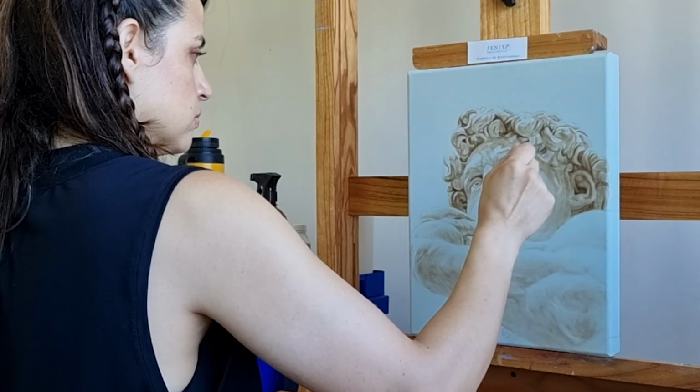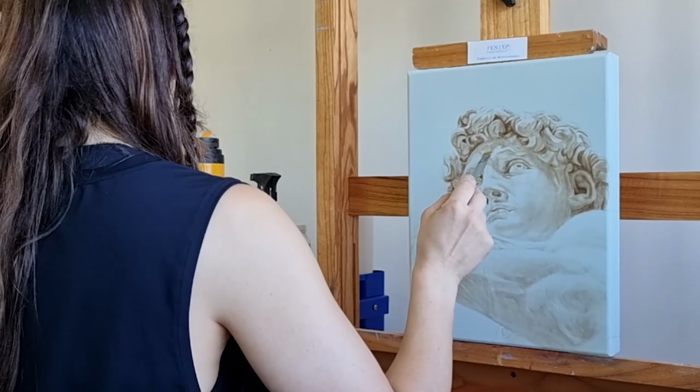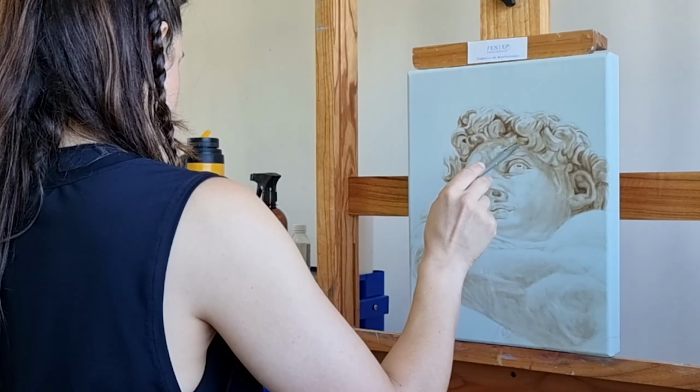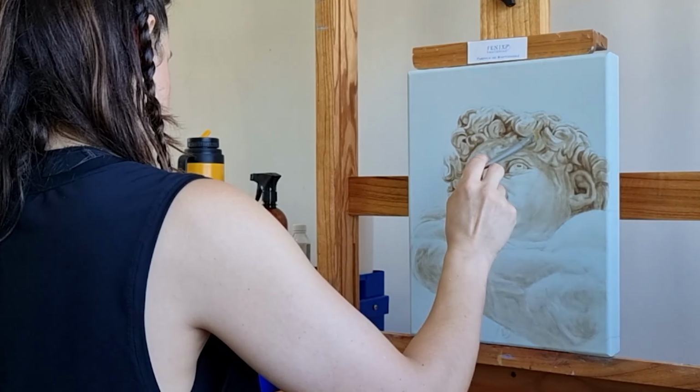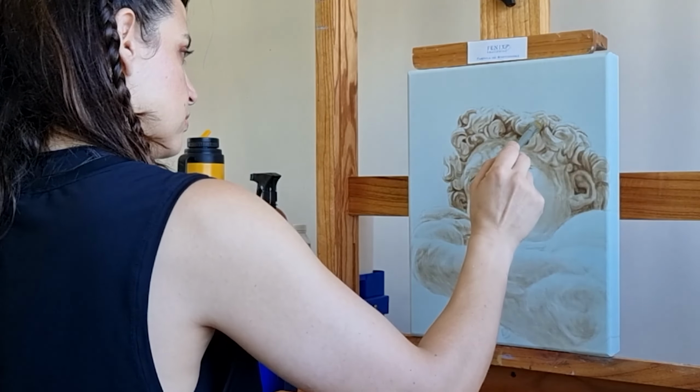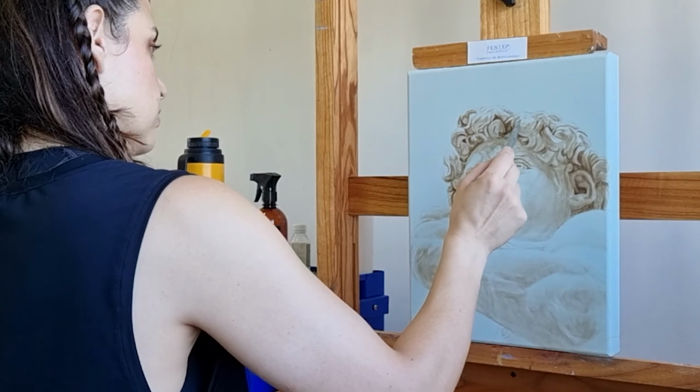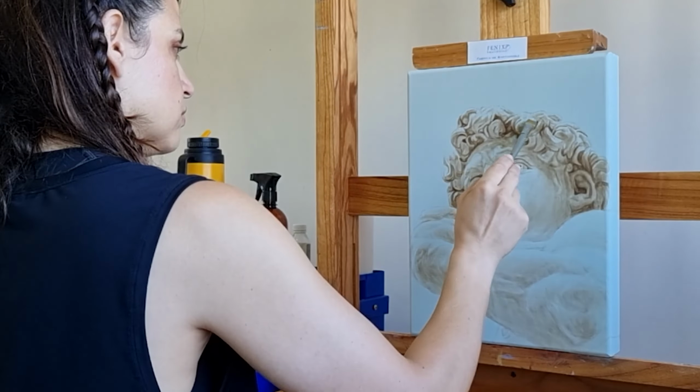You mix the perfectly diluted umber, load up the synthetic brush, and then immediately before touching the canvas, you aggressively wipe the bristles on a dry rag. You intentionally remove almost all the paint you just picked up. It forces a total paradigm shift in how we actually understand painting.